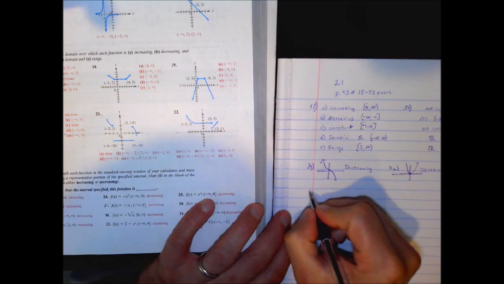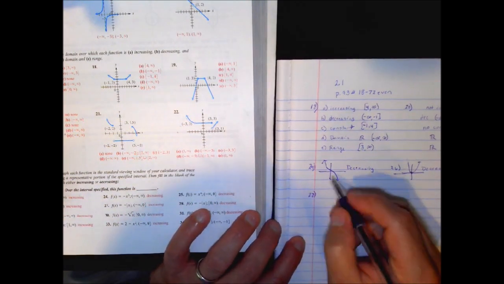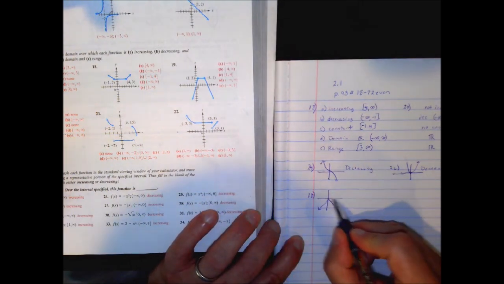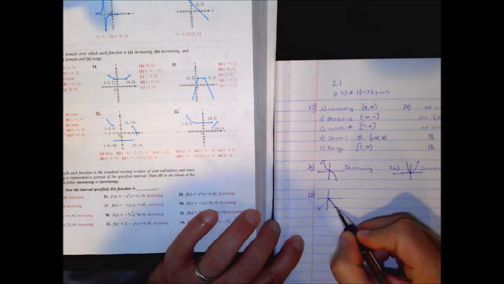Okay, 28. We have negative absolute value of x. Okay, so that negative flips it upside down, so it's going to open like this. And we're going to look at it from 0 to infinity. So from 0 to infinity, just looking at this part of it, that is decreasing.